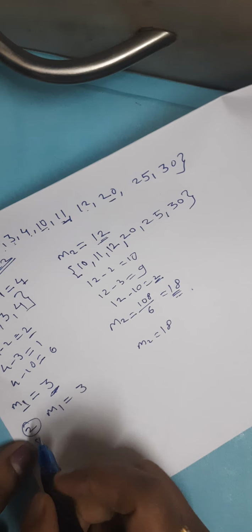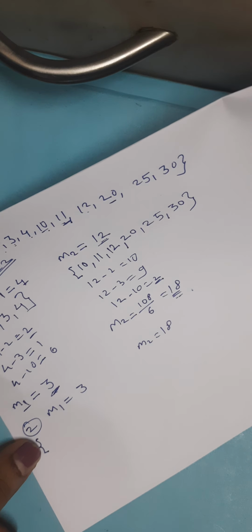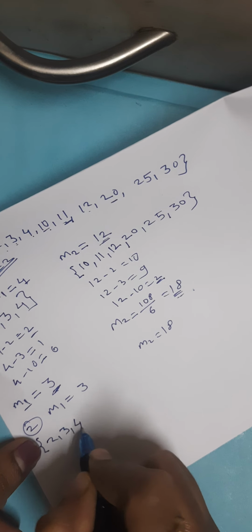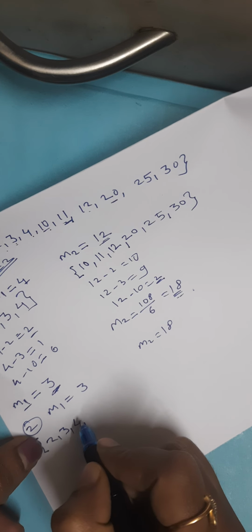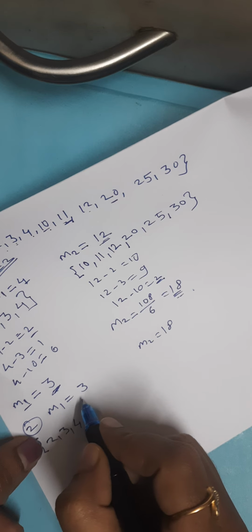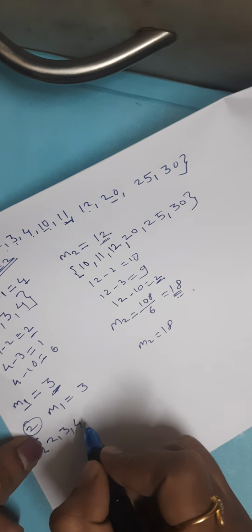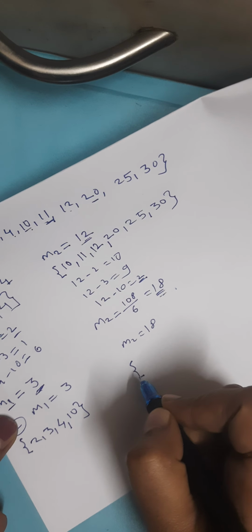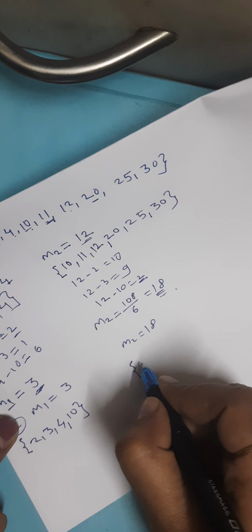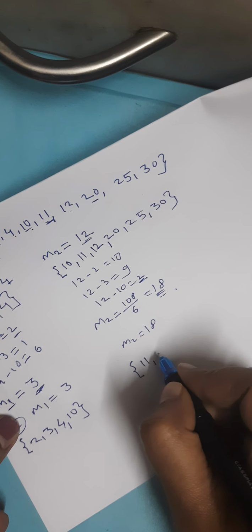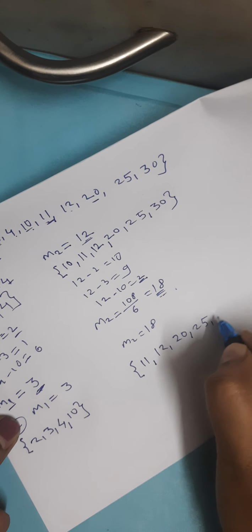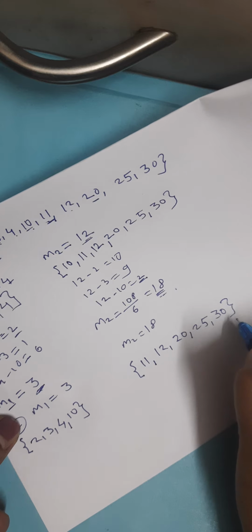Now see which objects come in m1 cluster. Okay, see, 2 is nearer to 3, so 2, 3, 4, 10 minus 3 is 7 and 10 minus 18 is 8, so 10 comes in m1 cluster. Check for m2. 11 minus 18 is 7 and 11 minus 3 is 8, so from 11 all points come under m2 cluster. So 11, 12, 20, 25, 30, all this comes in m2 cluster.